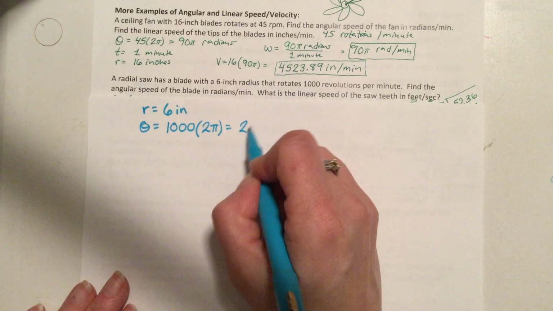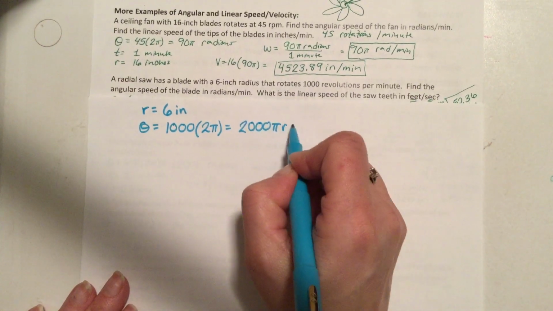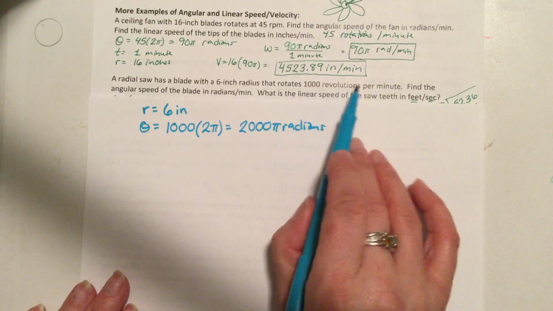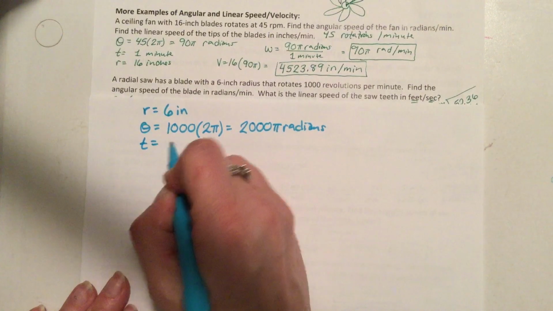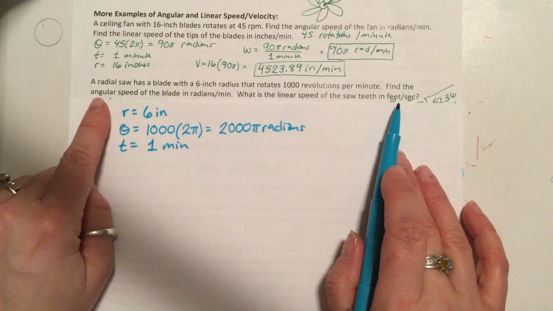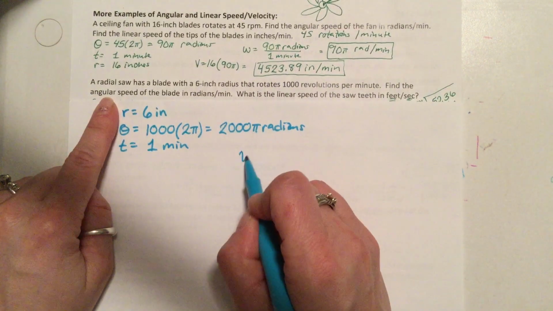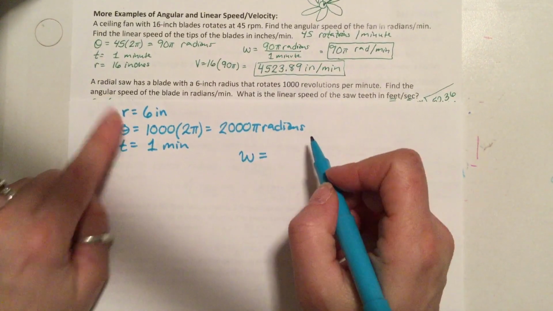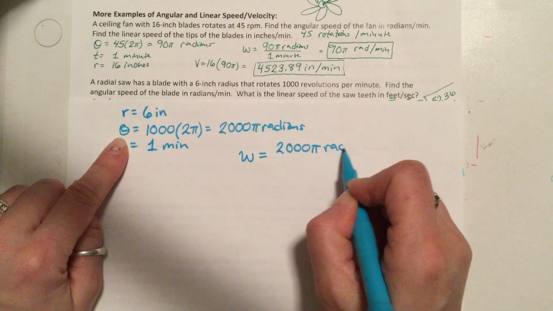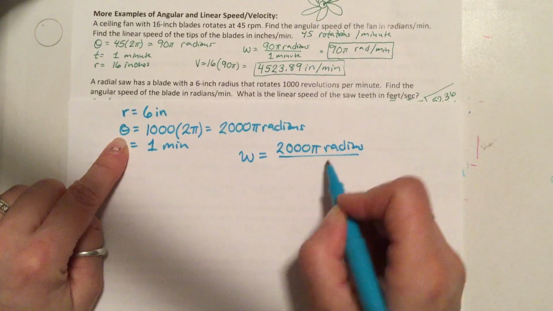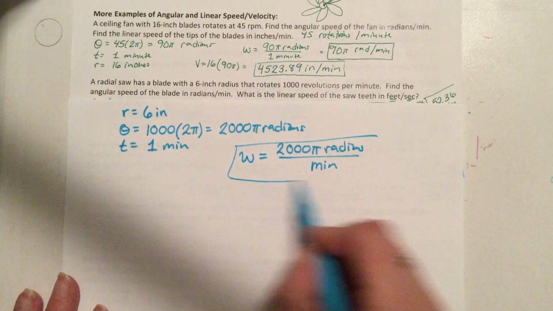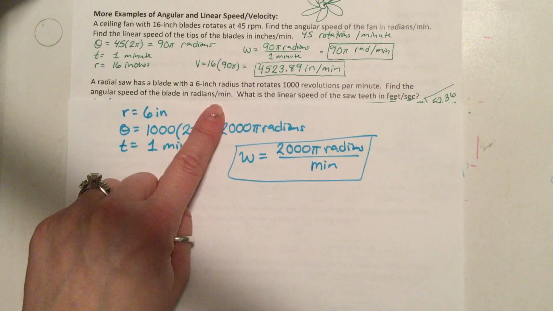So we have 2,000 pi radians as our measurement for theta. And this is revolutions per minute, so that means my time is 1 minute. If I want to find the angular speed in radians per minute, angular speed, there's omega, it is theta, 2,000 pi radians per 1 minute. So it's 2,000 pi radians per minute. That's what they wanted, radians per minute.